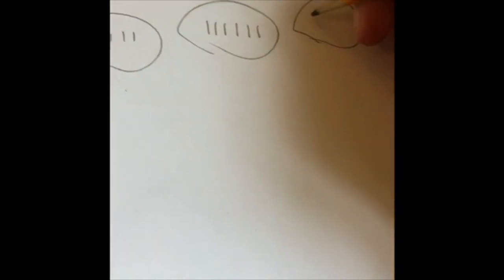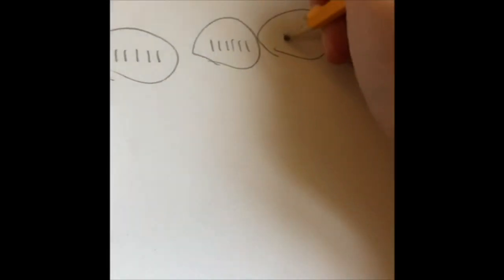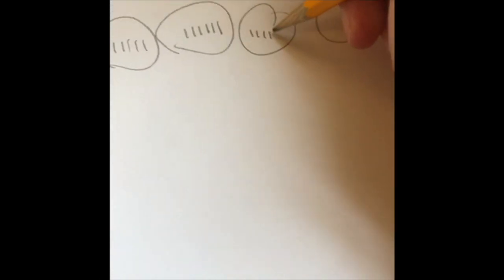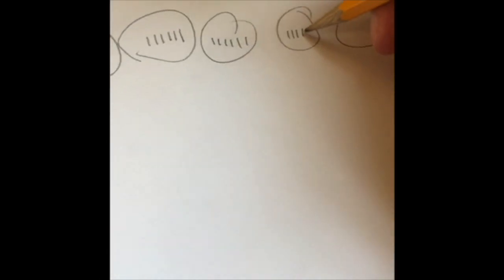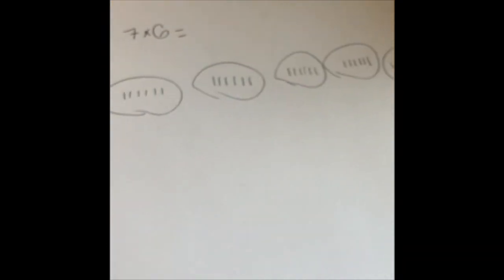So we're going to do 7 groups of 6. We're going to go 1, 2, 3, 4, 5, 6, 7 groups, and in each group, 1, 2, 3, 4, 5, 6. So this is a bit tedious when we have bigger numbers, but it'll help you.